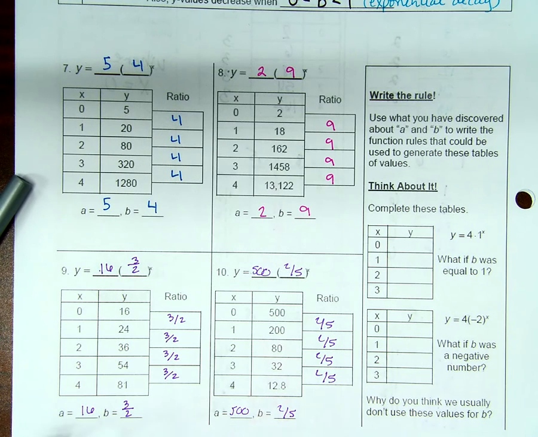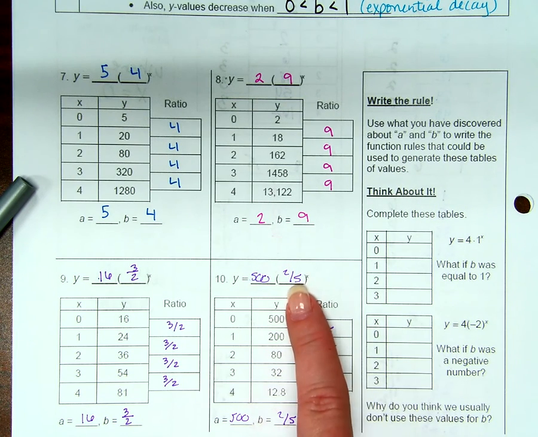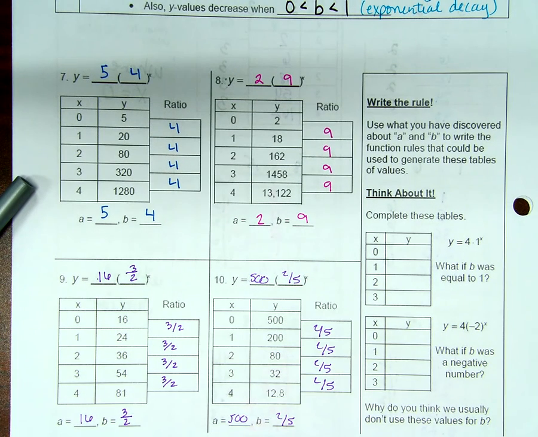Check your answers with these, because these are all correct. Anyone write theirs differently? Any of them? You wrote them exactly the same way that are on the board? You did decimals instead, so what did you write here? So 1.5? Okay, what about here? Okay, good. Those are right.